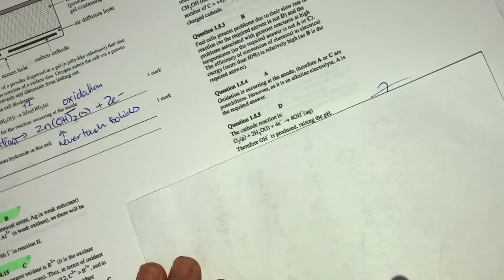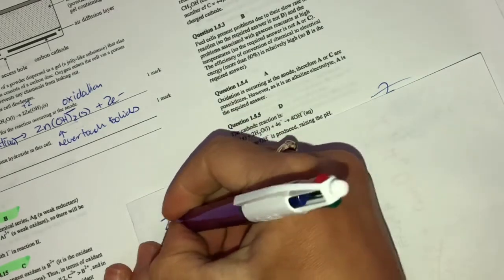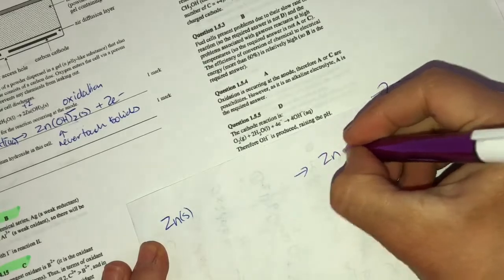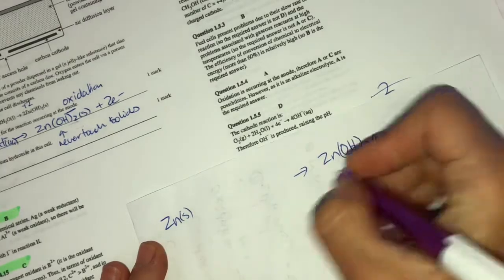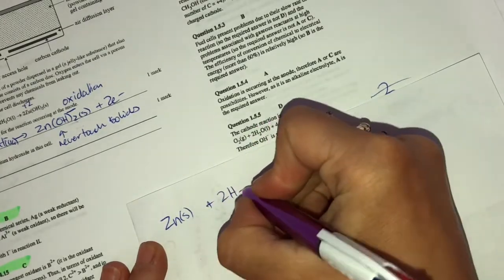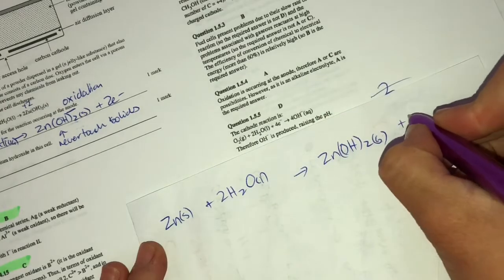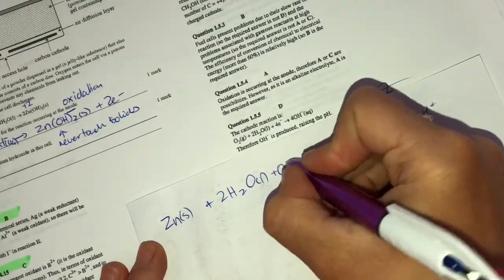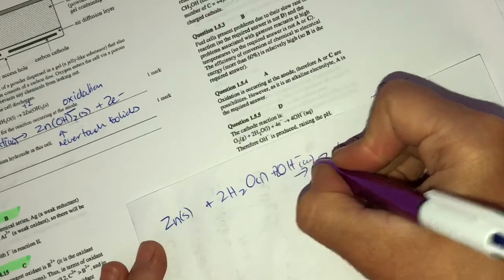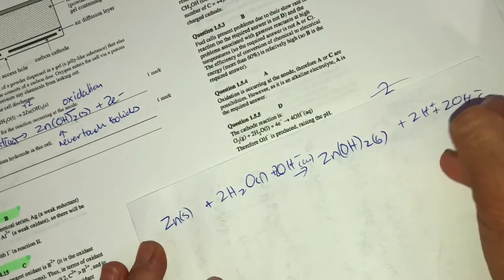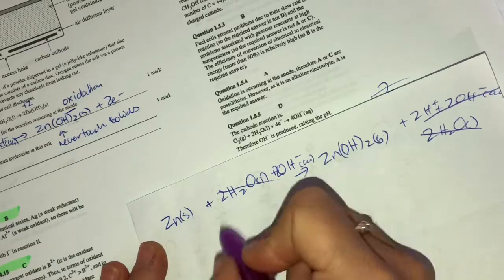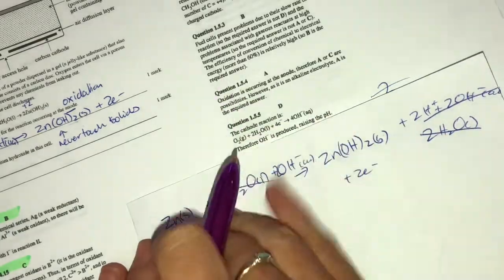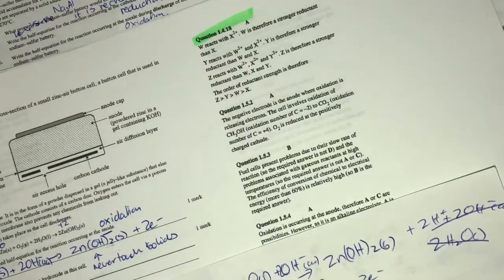Okay, if you balanced using the acidic method, then this is what you would get. You would get zinc solid, produces zinc hydroxide, the exact same thing. You would then balance for oxygen by adding 2 H2O. You would then balance for hydrogen by adding H+. Then you would add 2 OH- to both sides, and that would be 2 H2O. They would cancel out and you would add 2 electrons and you would actually get the exact same reaction. But it's just quicker if you can just see the hydroxides.